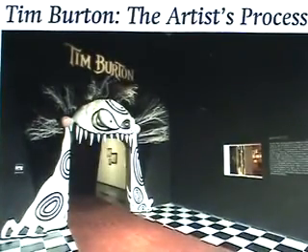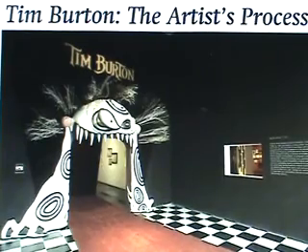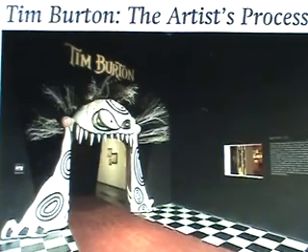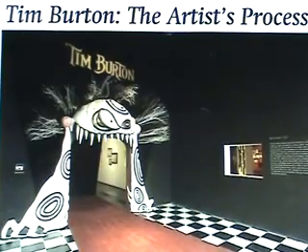Today we're going to look at the work of Tim Burton because he uses a lot of texture. Do you know his name? He grew up in Burbank, which is part of Los Angeles. And he always loved to draw, and he loved scary movies. And he went to art school, and when he got out, he became an animator for Disney. But pretty soon he went out on his own to make his own movies.